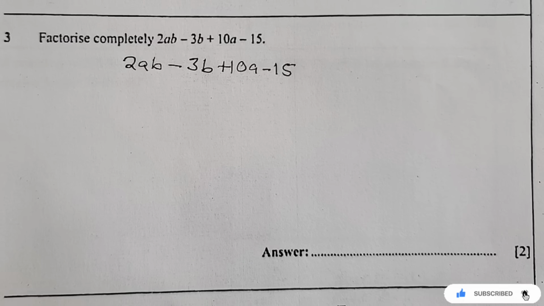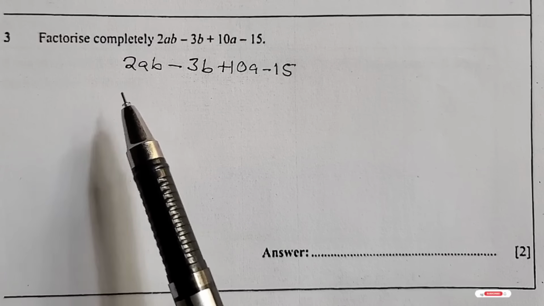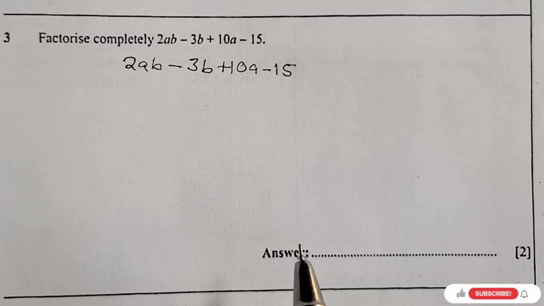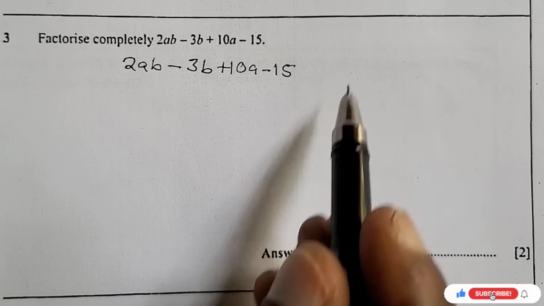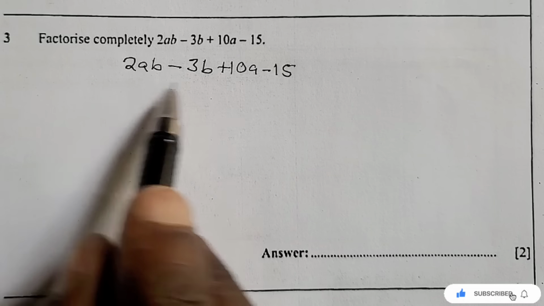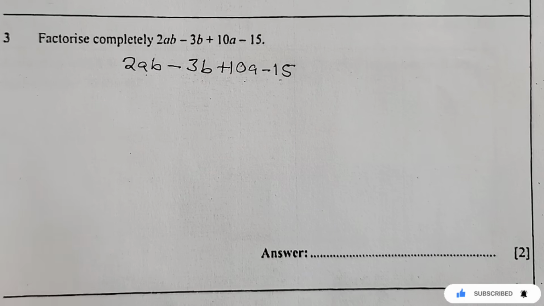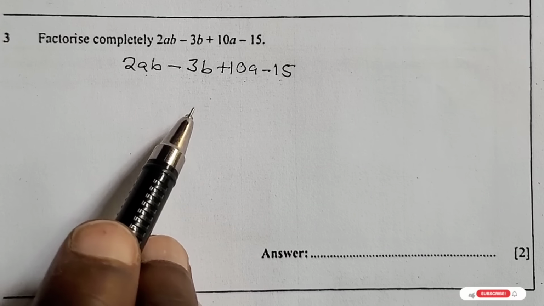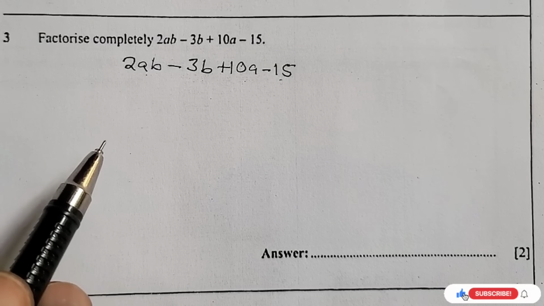So now you should know that when it comes to factorization, you have what we call common factor. Number 2, we have grouping terms, where you have 4 terms, then you factorize by grouping. You also have factorizing quadratic expressions, then finally difference of 2 squares.